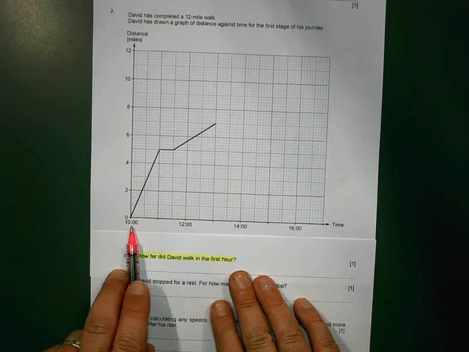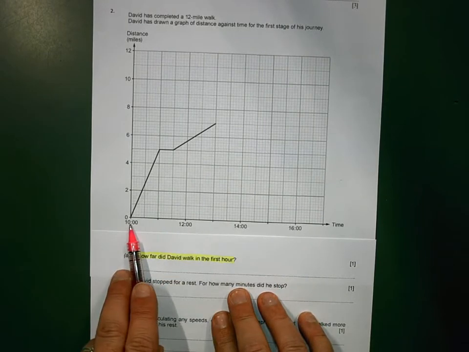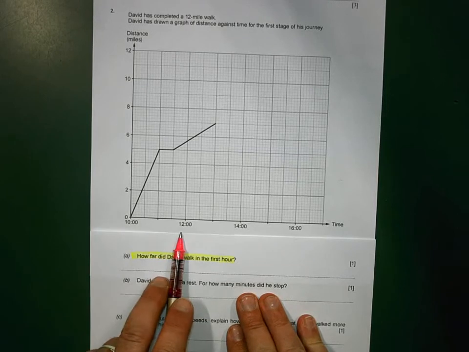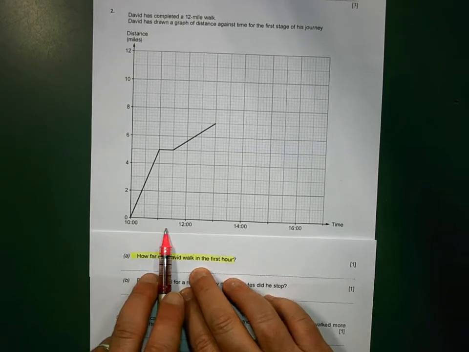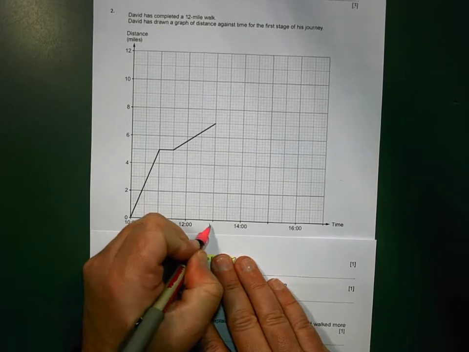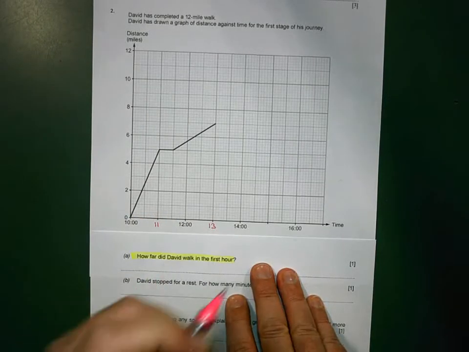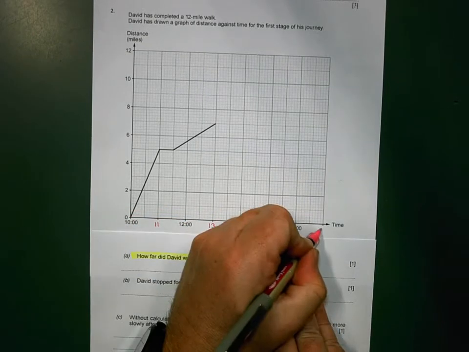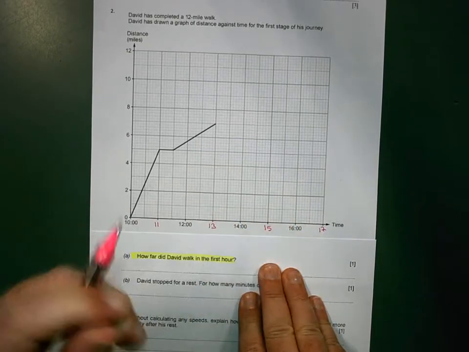So on the time scale here, it's jumping from 10, 12, 14, 16. So we've got 2-hour jumps. Halfway in between there is going to be 11 o'clock, 1 o'clock, 3 o'clock, 5 o'clock.